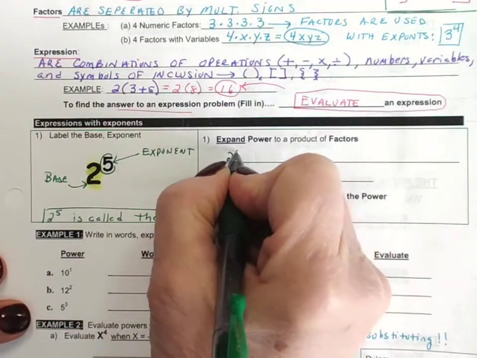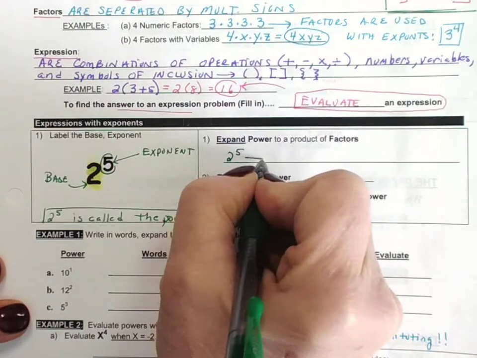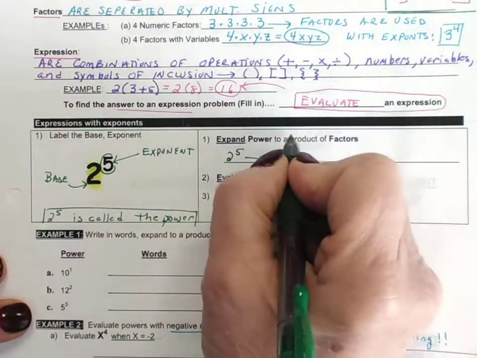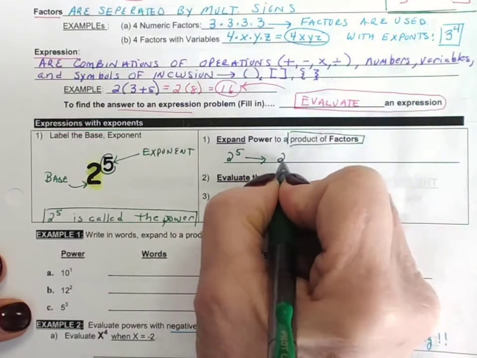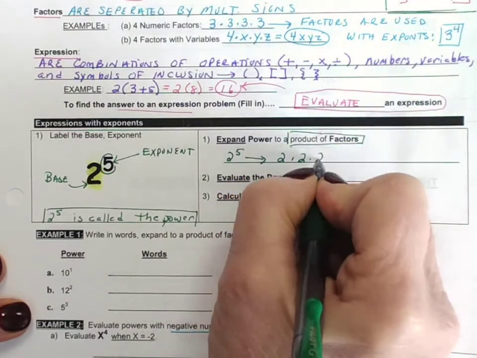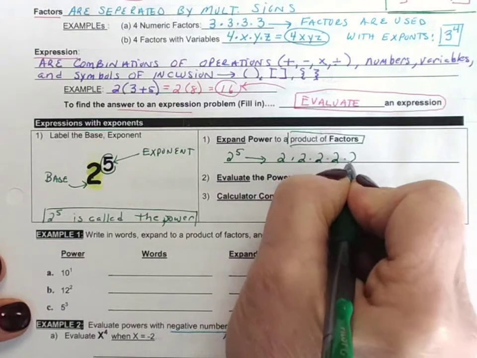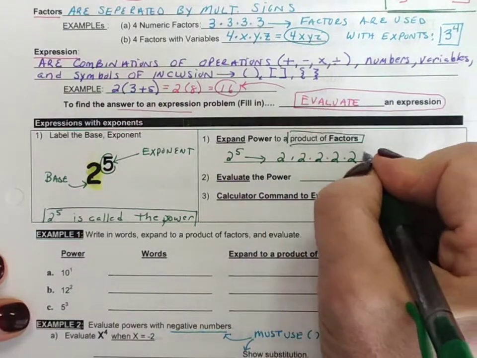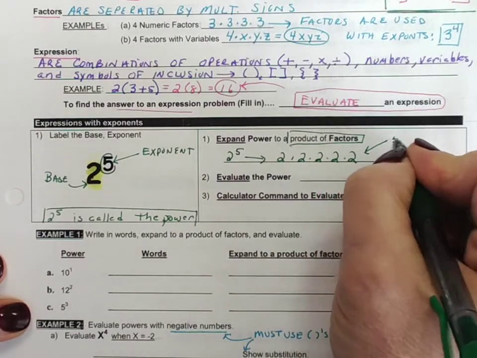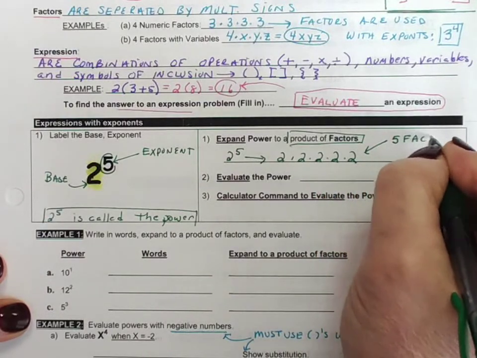So 2 to the 5th as a product of factors is 2 times 2 times 2 times 2 times 2. Okay? There are 5 factors.